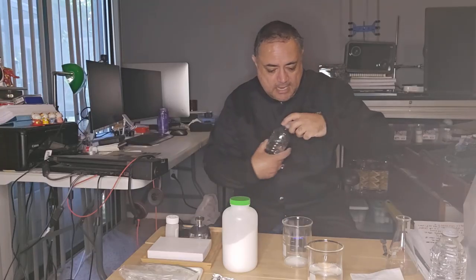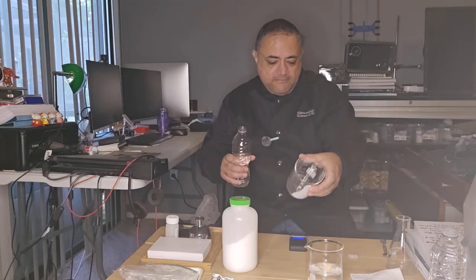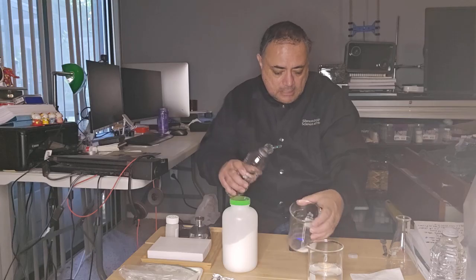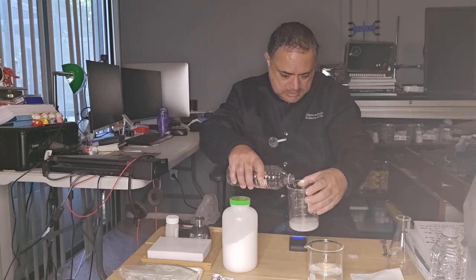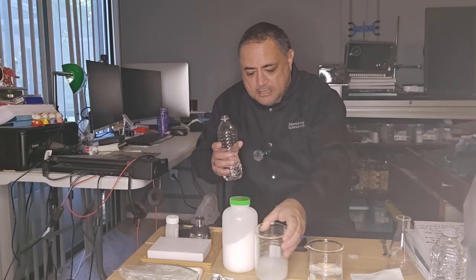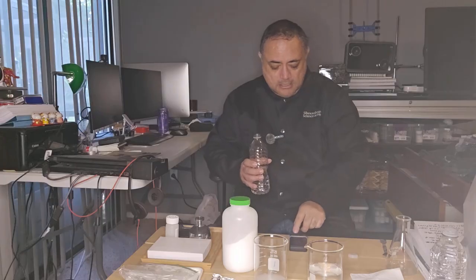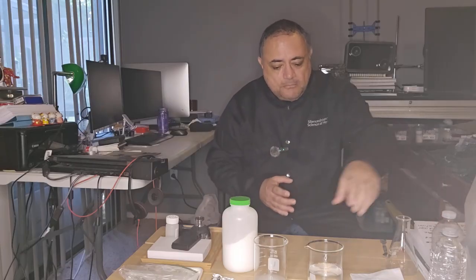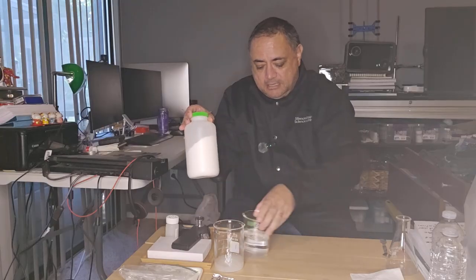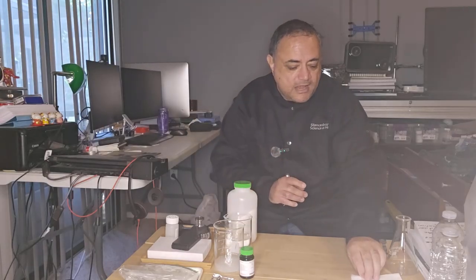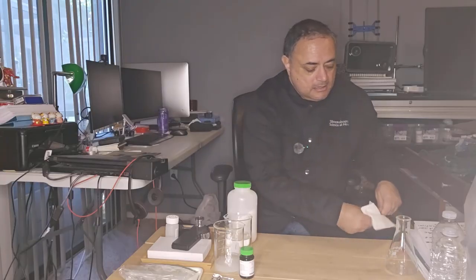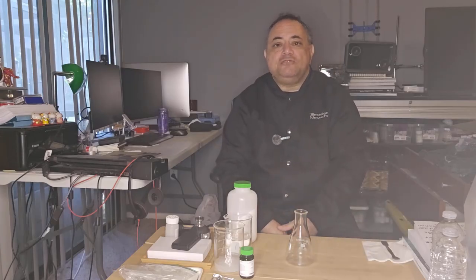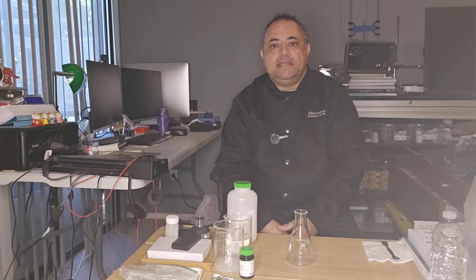And then I'm going to add 125 ml of water. There we go. Let that mix. Okay, so for the reaction, I'm going to perform the reaction in the conical flask that I have here. So I've got all the solutions ready. So let's do the experiment.